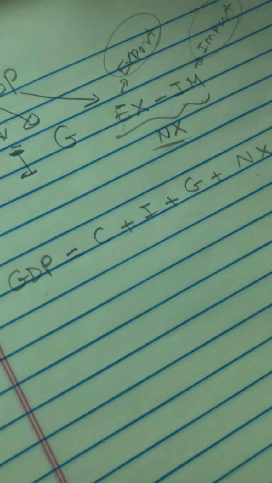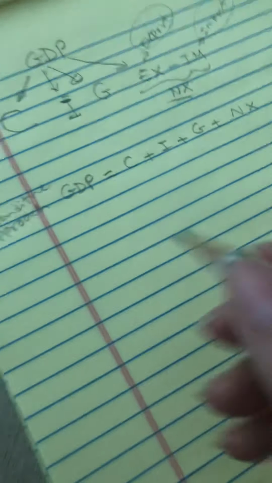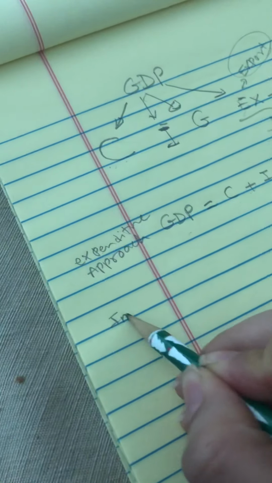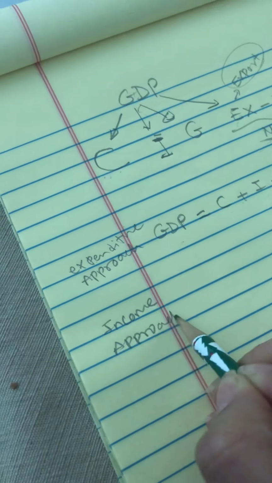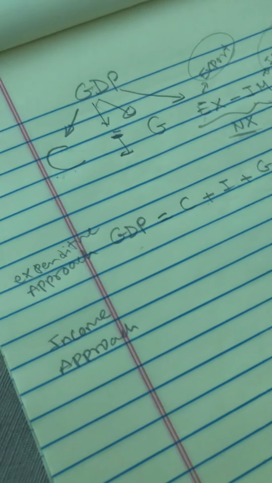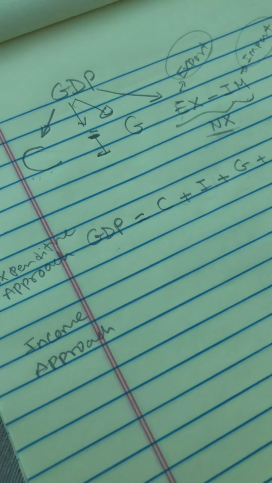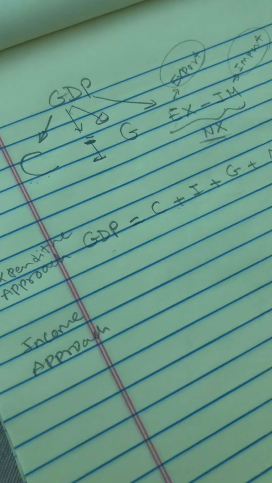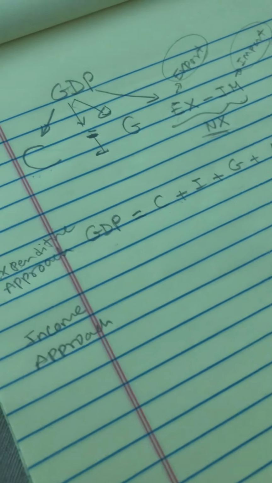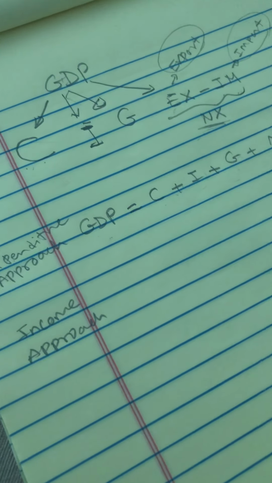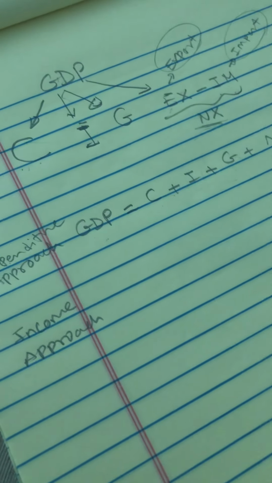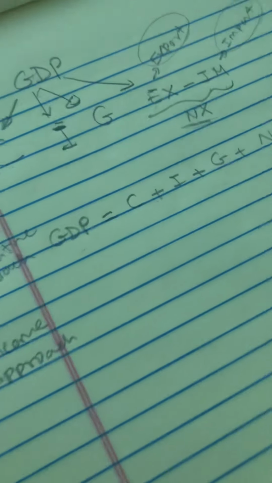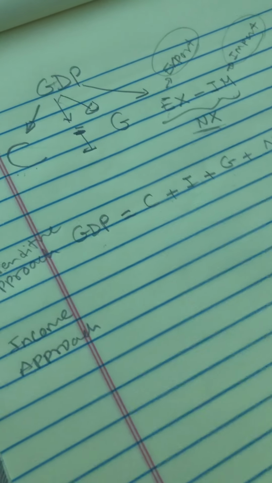We also have another approach which might not be as straightforward as the expenditure approach, and it's called income approach. So if you add the income of individuals, government, and businesses, you are not going to get GDP. You have to make some adjustments to make that calculation basically equal to GDP, okay?